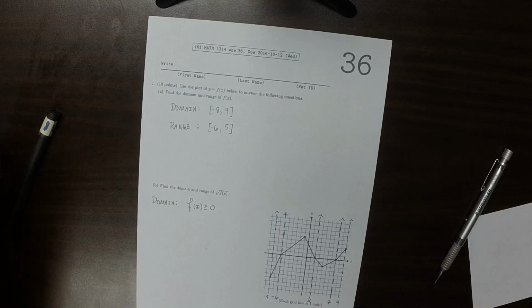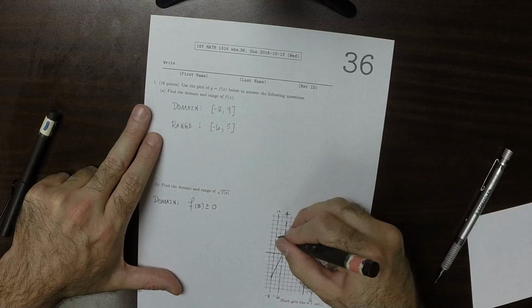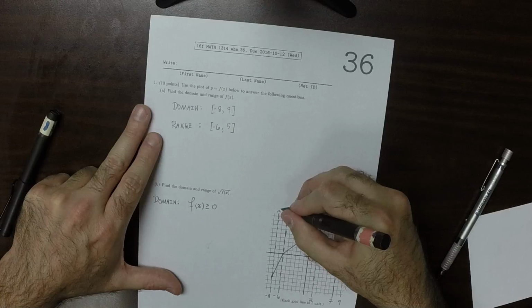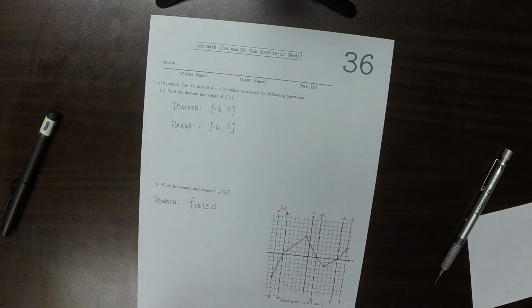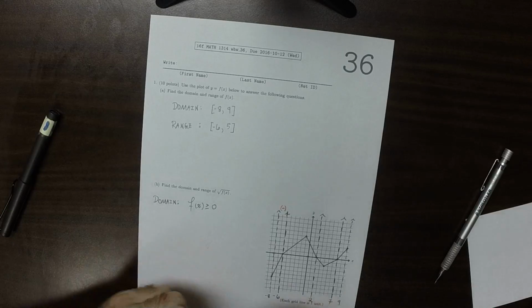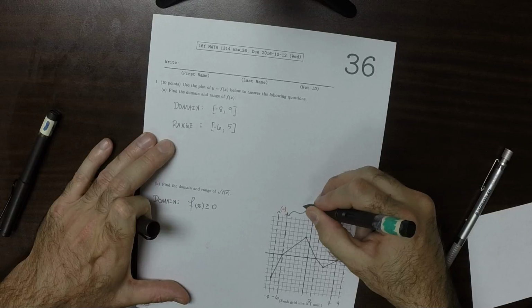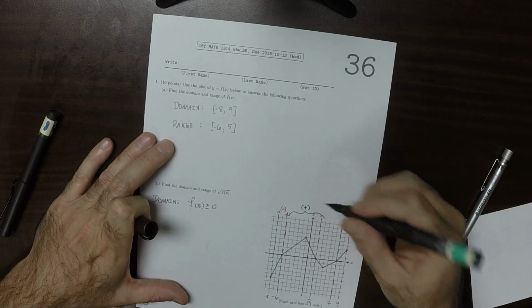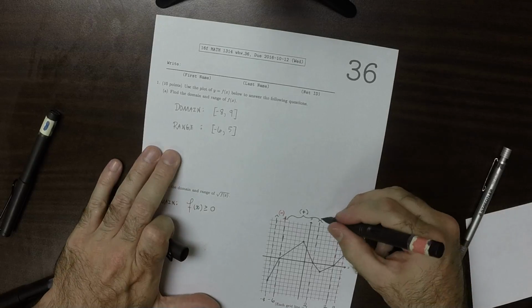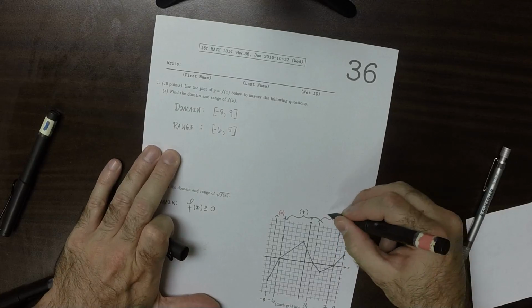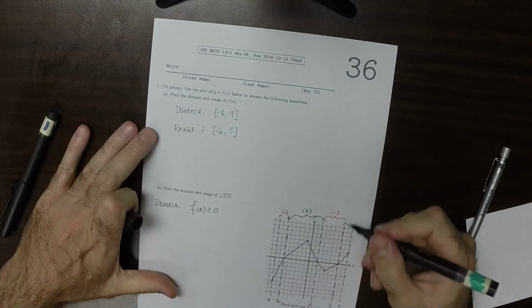So the function is negative in this region. So it's negative in here. It's positive in here, in all of this. It's positive. And then it's negative in all of this. And then in this region it's positive.